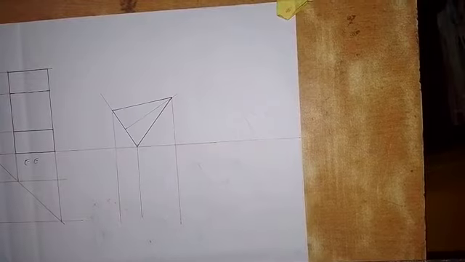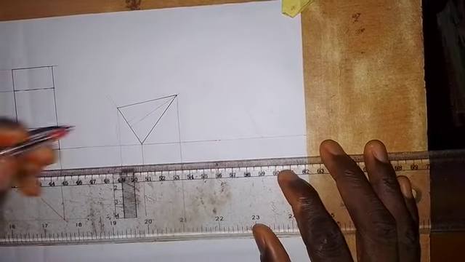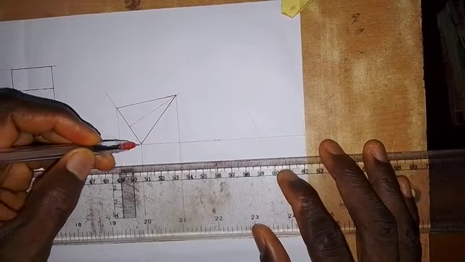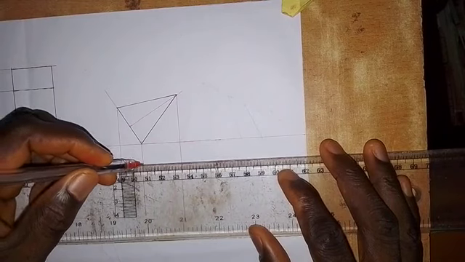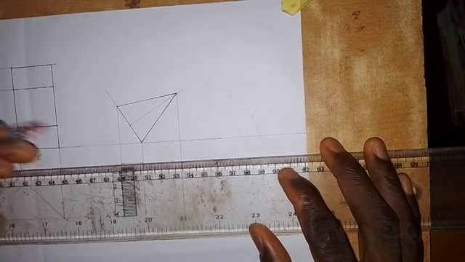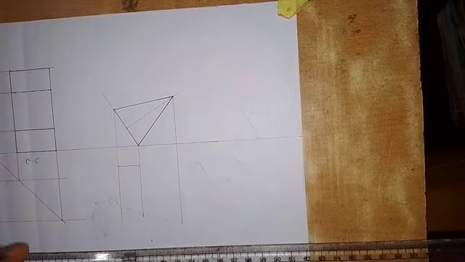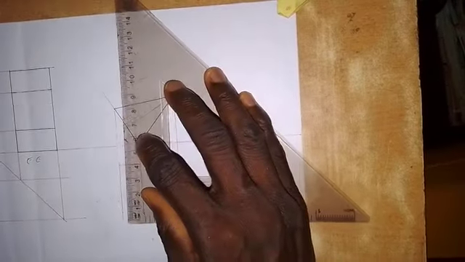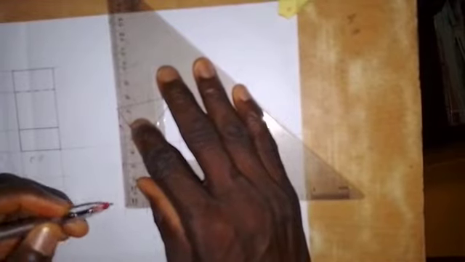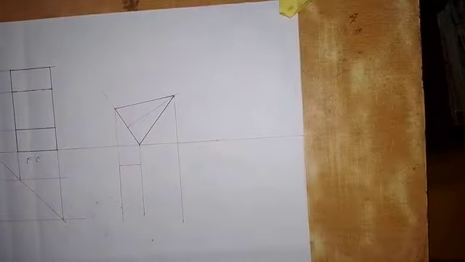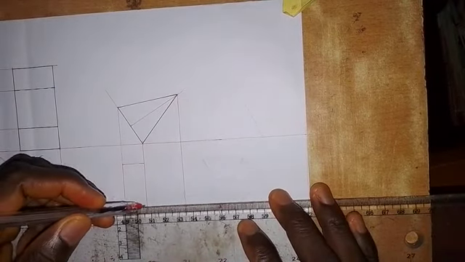Then for the base, the base is the distance that we're going to have here, from here to here. So we draw a horizontal line from here to here. Let's say the length of the base. I'll just take something like 30 millimeters for that. So this is 30 millimeters. Here I will draw a horizontal line.